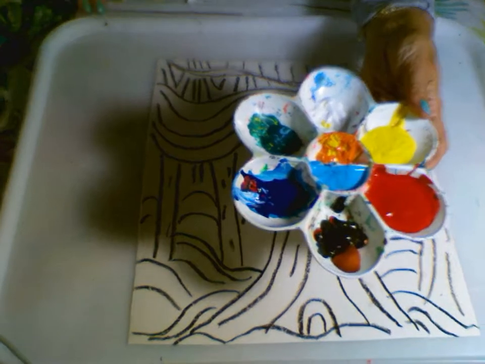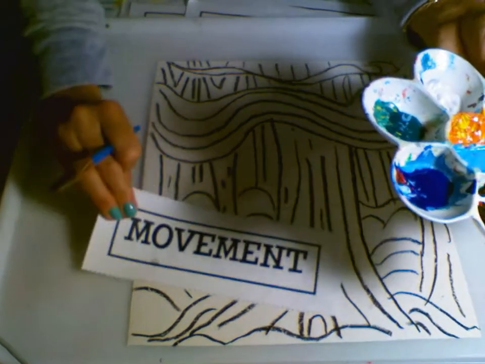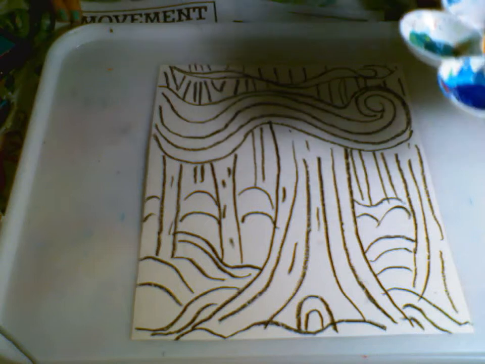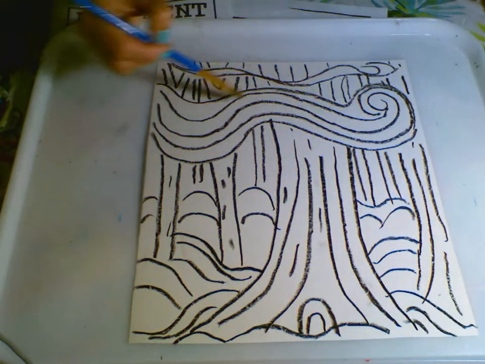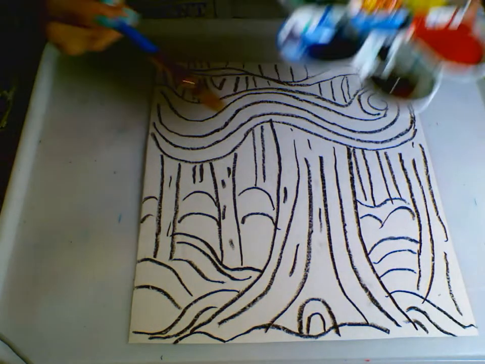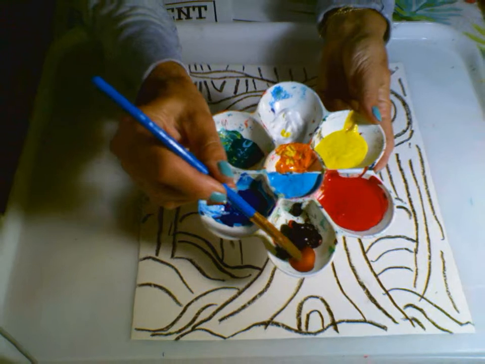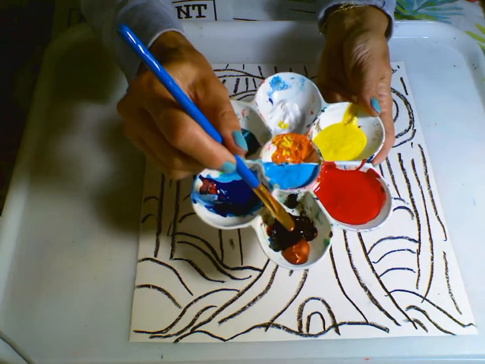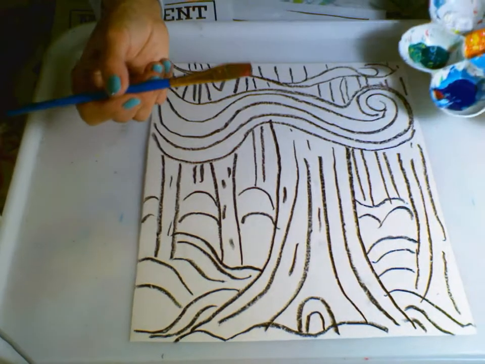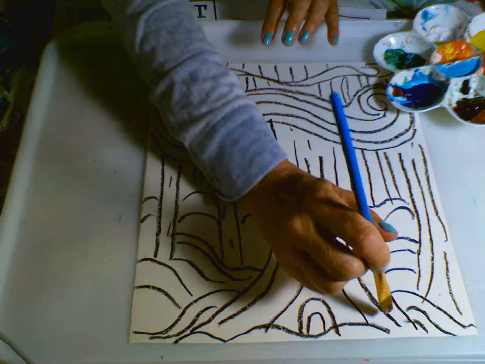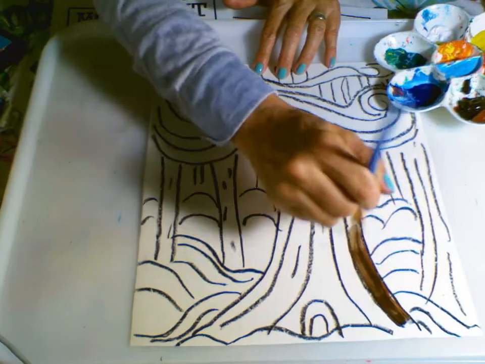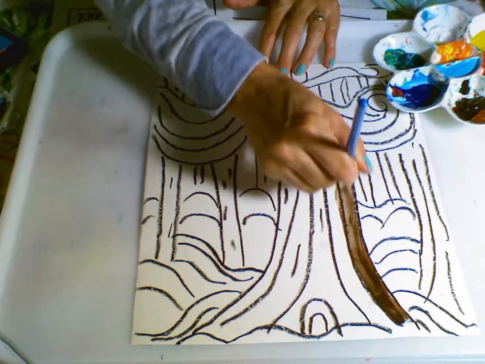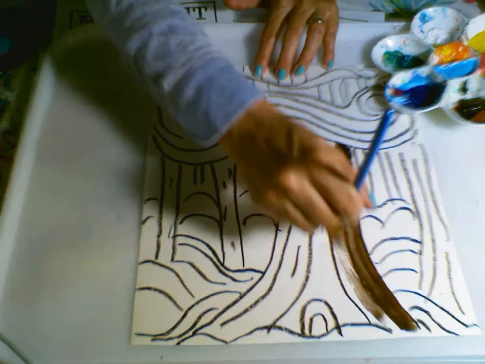We're going to try to create movement with the color, just like we did with the line, by following that curve and not a straight line. So I'm going to take my paintbrush and dip it in the black and the brown, and I'm going to start painting my red oak.